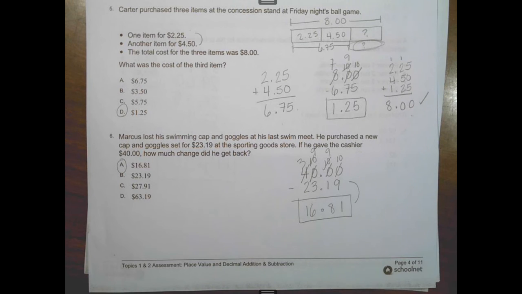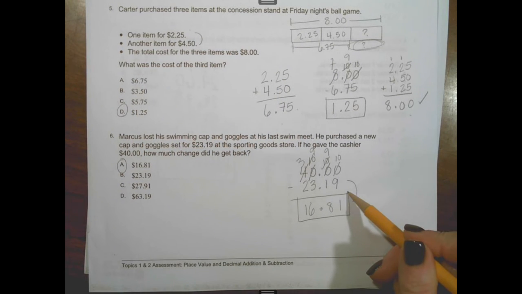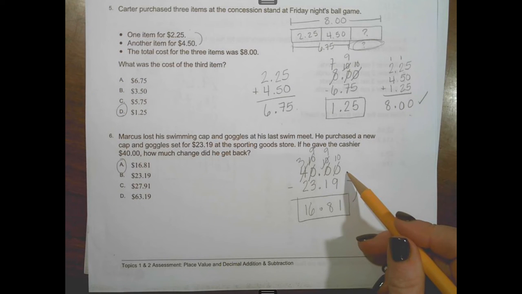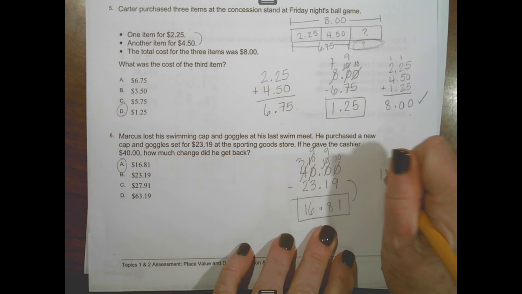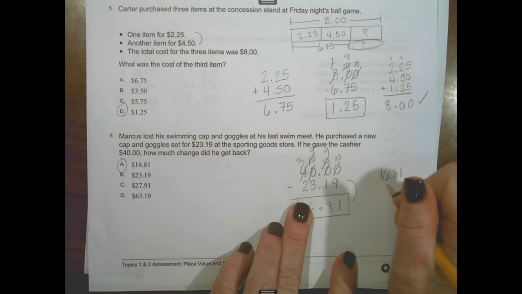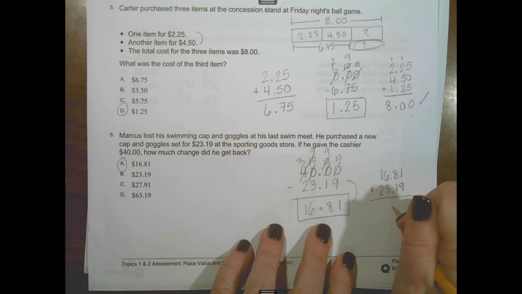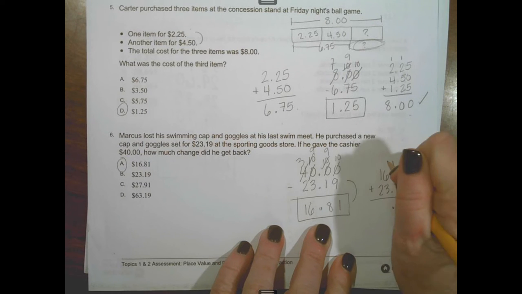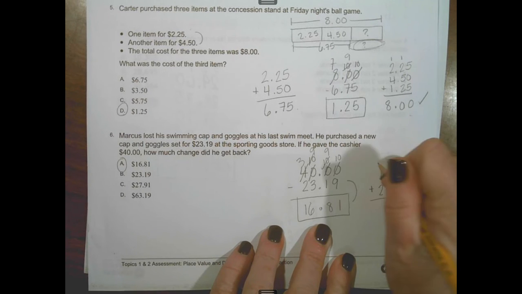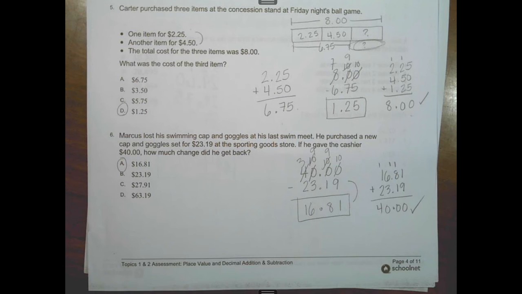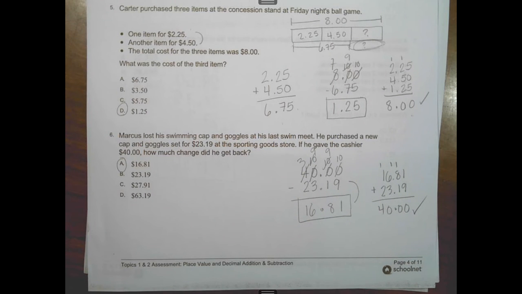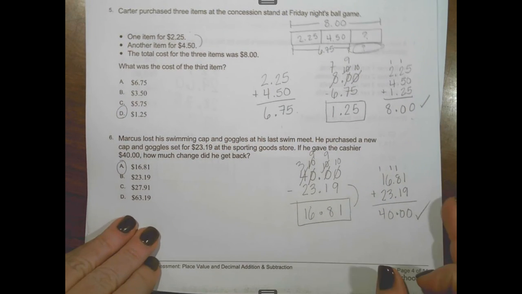So here's my work where I carefully subtracted. And again, the beauty of this problem is you can take the difference, add it to the subtrahend, and it should equal $40. So you can go out to the side, check by adding the change to the cost of the sporting good item, and it should equal $40. It does, so I'm correct. That change should be $16.81.